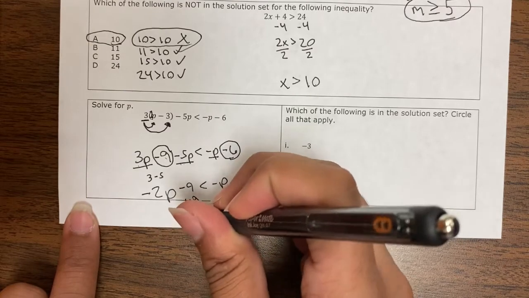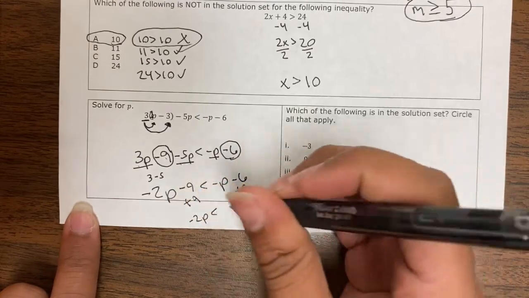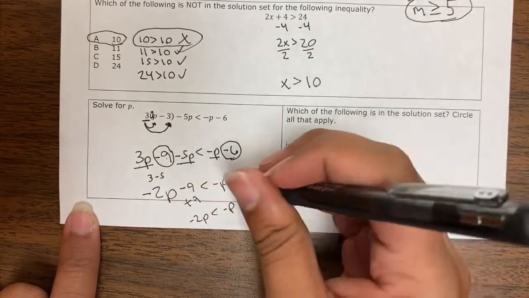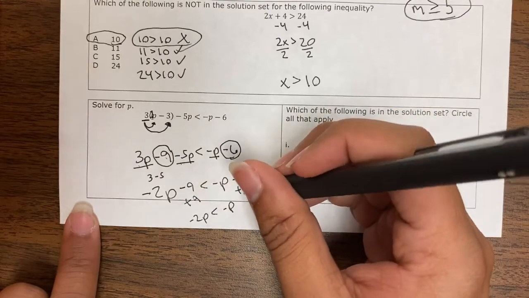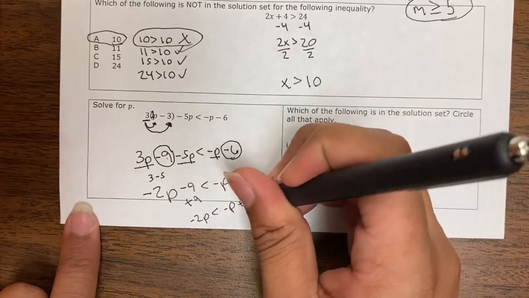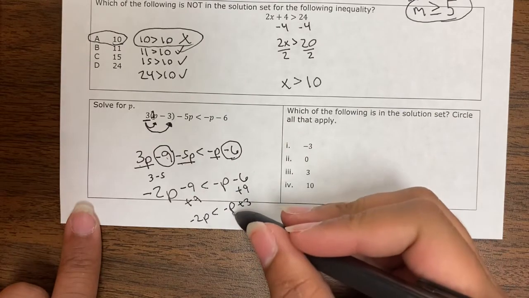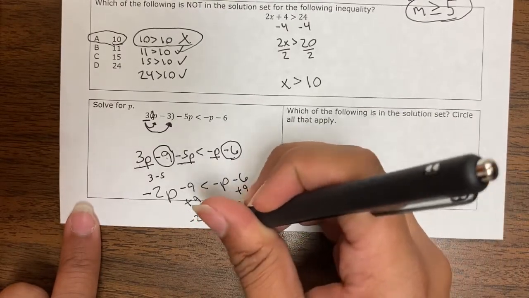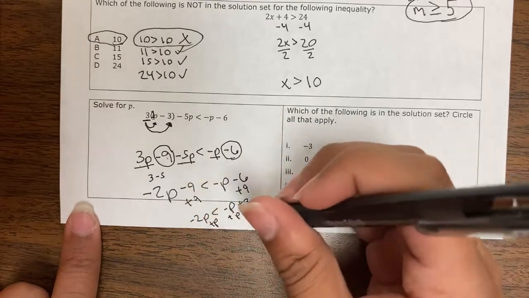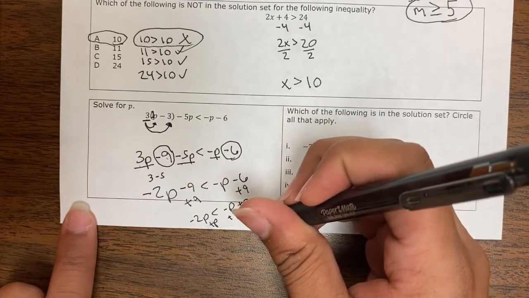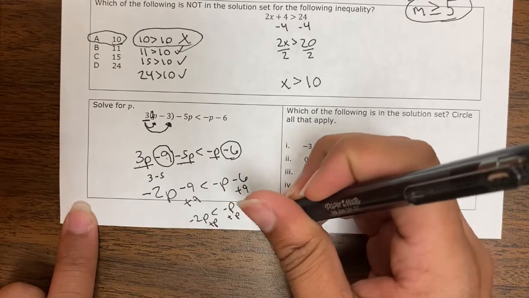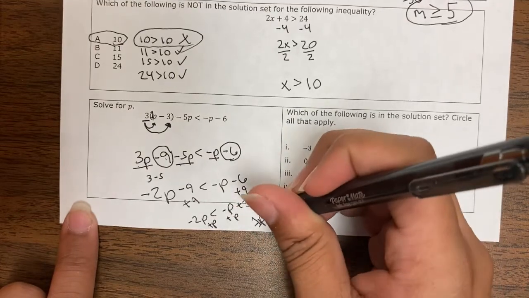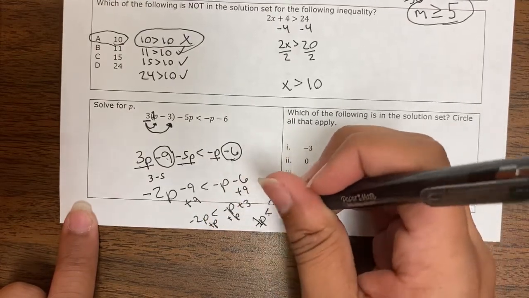So I'm going to be left with negative 2p is less than negative p plus 3. And now I want to move this variable over to the other side. So I'm going to add p on both sides. Negative 2p plus p is going to give me negative p, so negative 1p is less than 3.